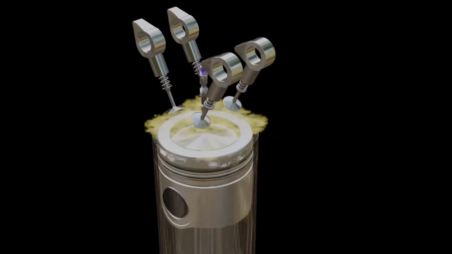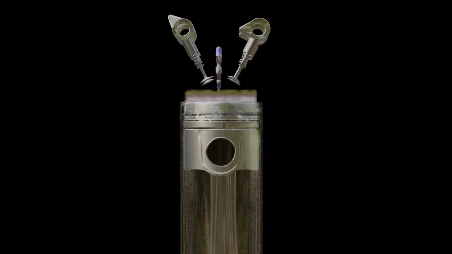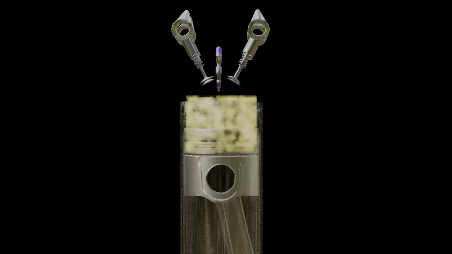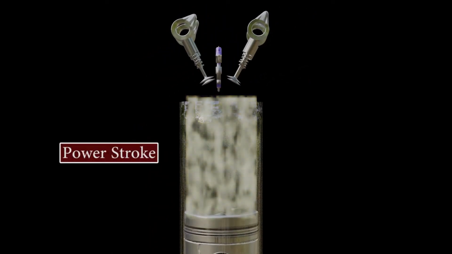This diesel ignites immediately and then spreads. After spreading, it generates power and pushes the piston downwards. This process of generating power and pushing the piston downward is called the power stroke.